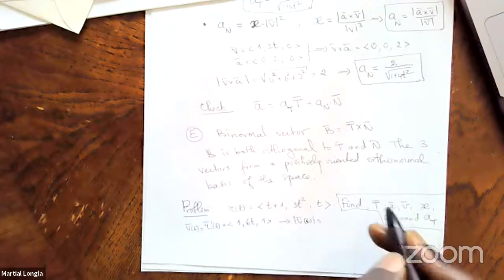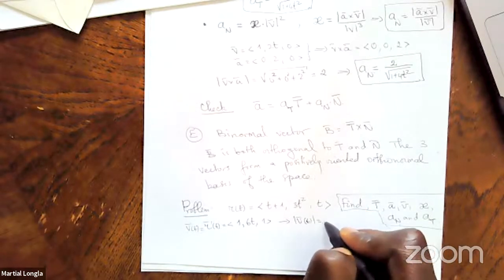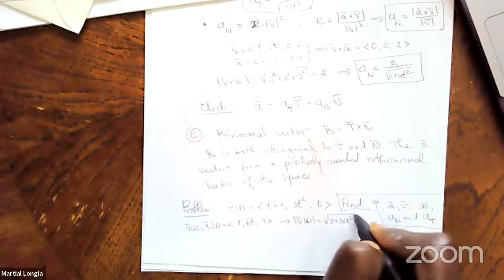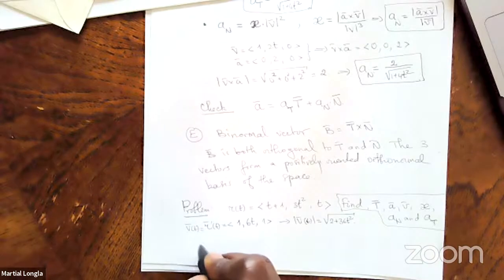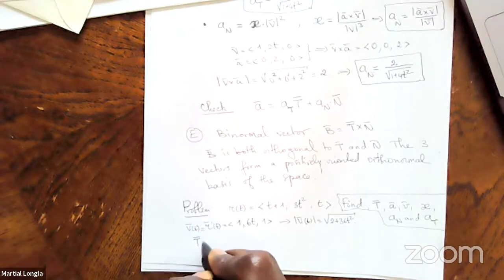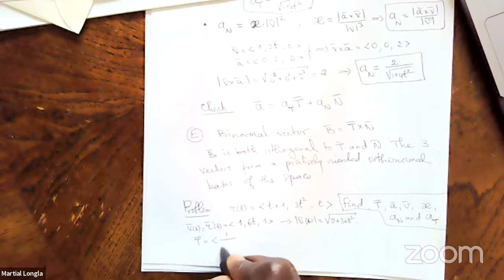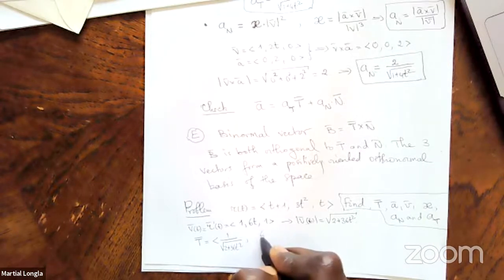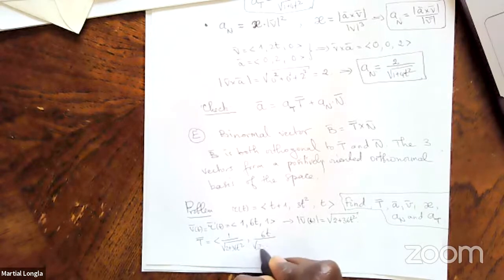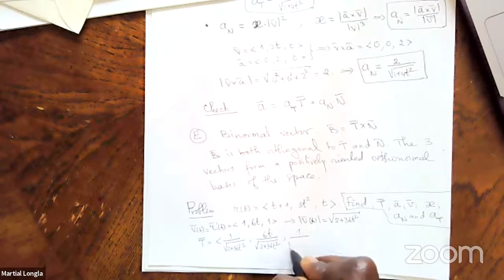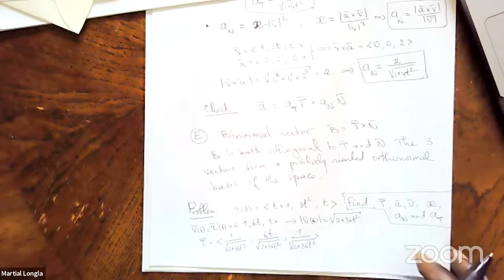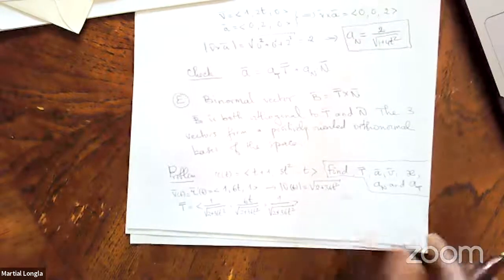And the magnitude of this is the root of 36t squared plus 2. That's it. And so T is 1 over root of 2 plus 36t squared, 6t over root of 2 plus 36t squared, 1 over root of 2 plus 36t squared. So that's T.